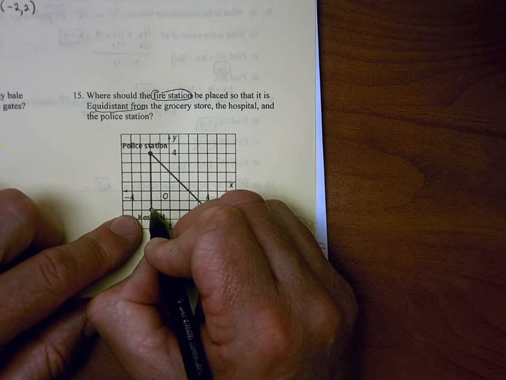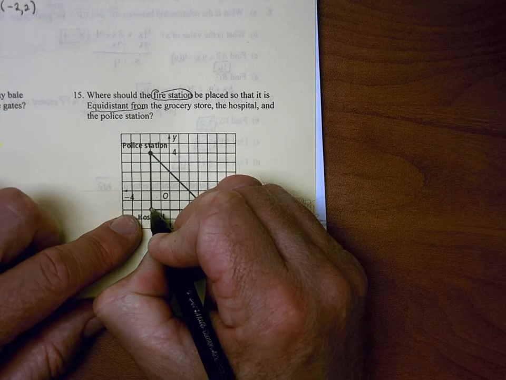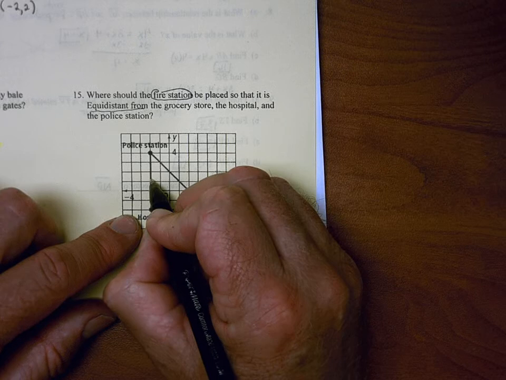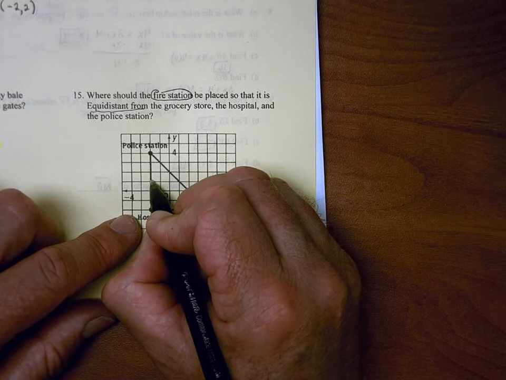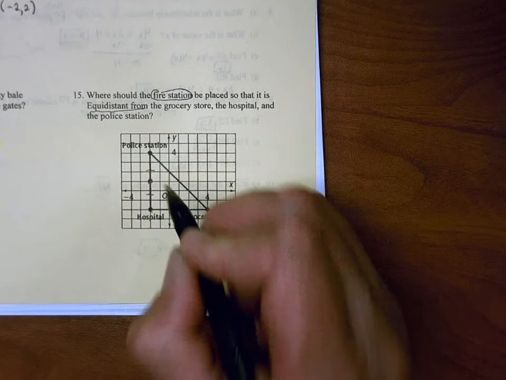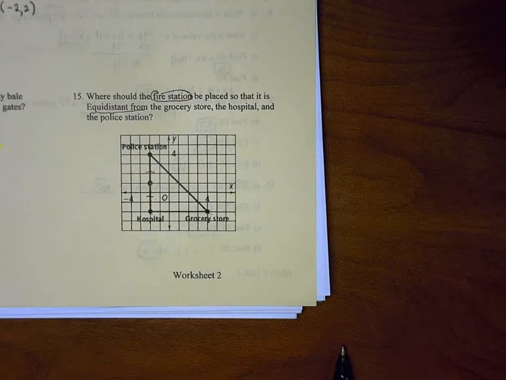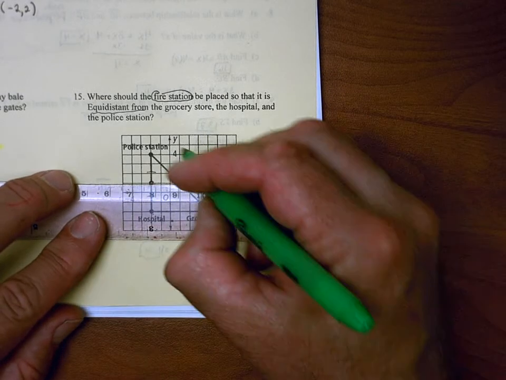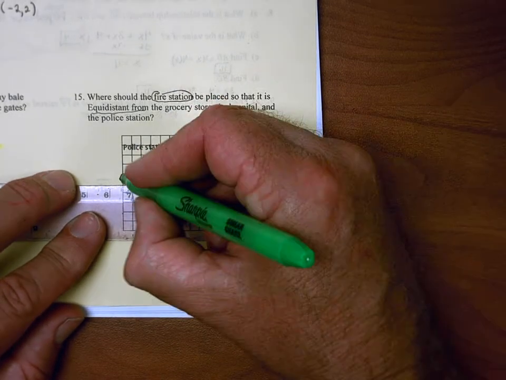Let's create a perpendicular bisector between the police station and the hospital. So where's the middle between the police station and the hospital? It's right there. Okay? So then I draw a line segment that's going to go right through the midpoint, but it has to be perpendicular, so that would be the line segment right there.